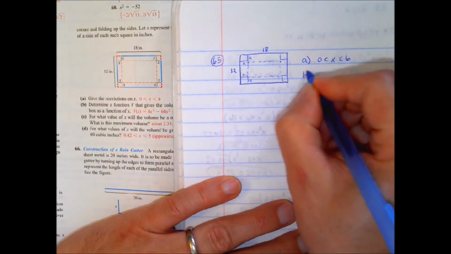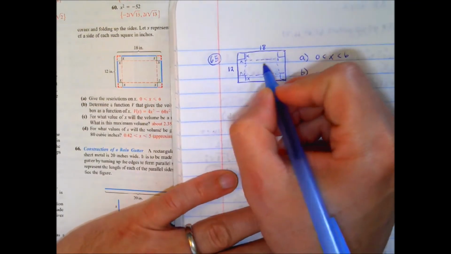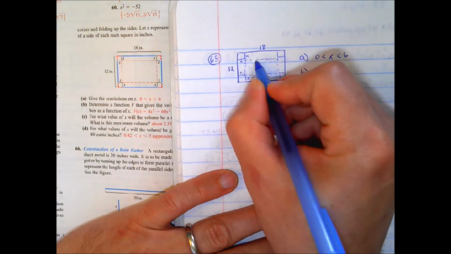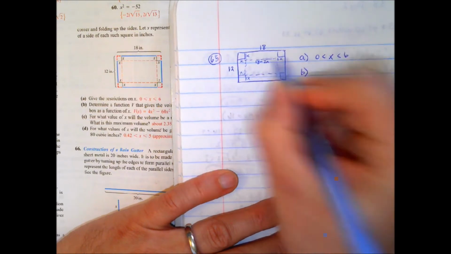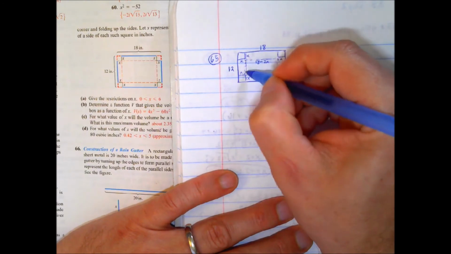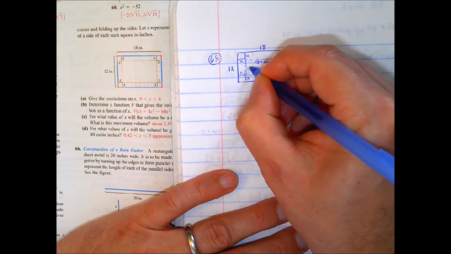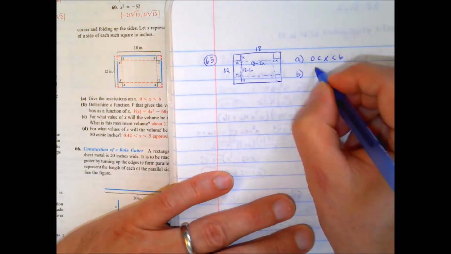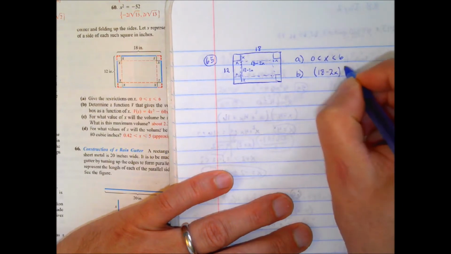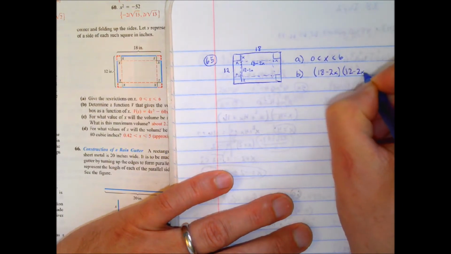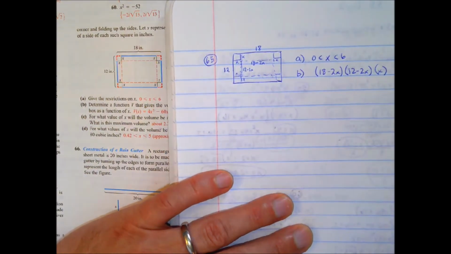Okay, for part B, the volume of the box. Okay, so I have to know the sides here. So this side would be 18 minus 2 x's. And this side here, from here to here, the whole thing is 12 minus 2x. So those are the length and width: 18 minus 2x and 12 minus 2x. And then the height of the box is this x. You can think about that folding up. Okay, so we got to multiply these together.